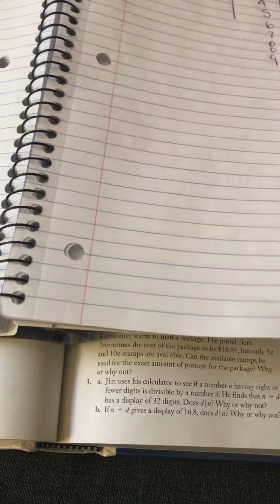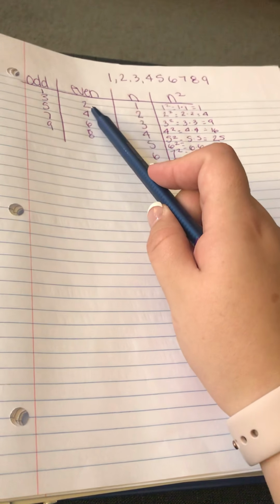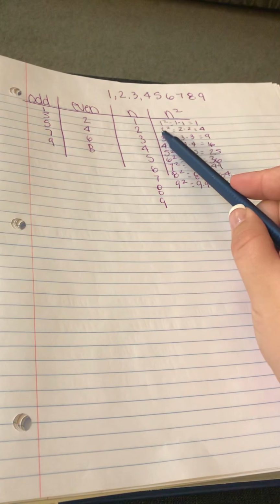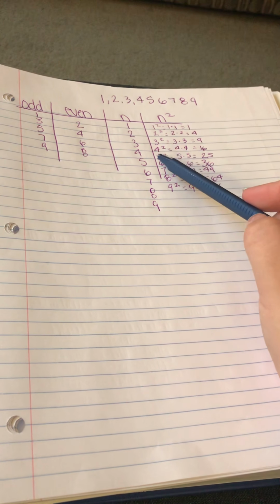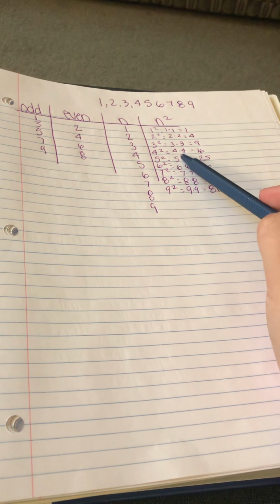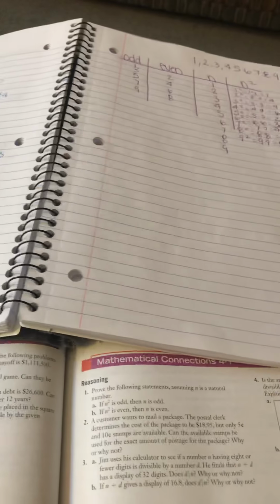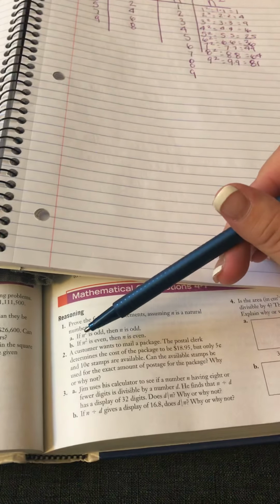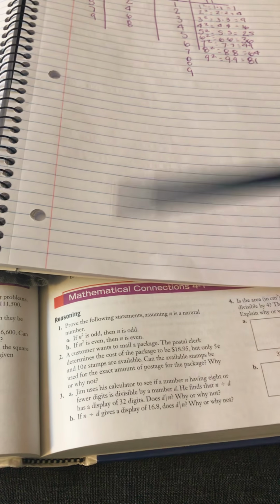So now let's try and prove if n squared is even, then n is even. 2 is even. 2 squared is 4, which is also even. 4 squared equals 4 times 4, which is 16, which is also even. So through this we have proved that if n squared is odd, then n is odd, and if n squared is even, then n is even.